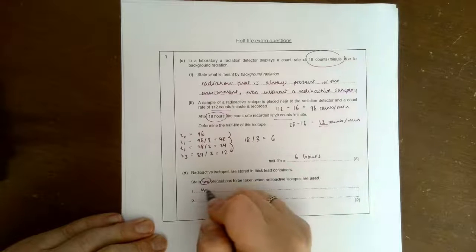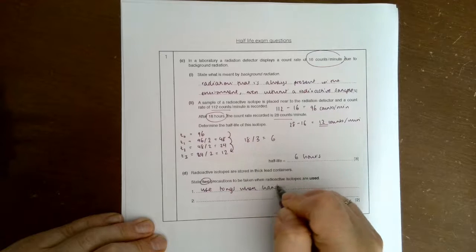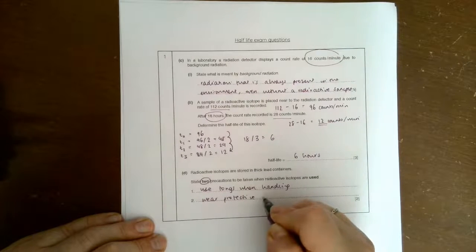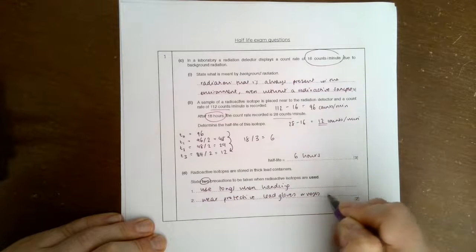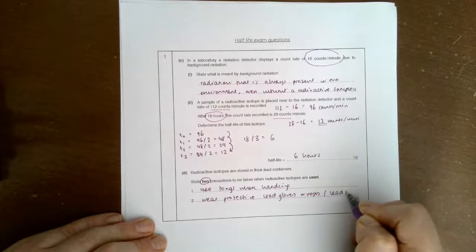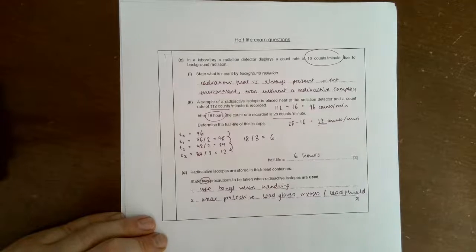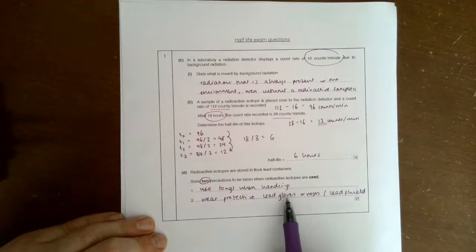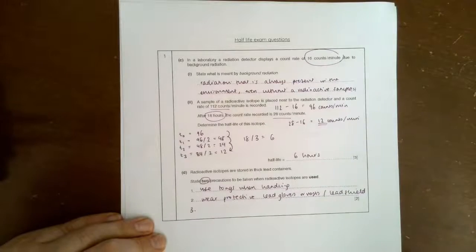So obviously we can use tongs when we handle them so that we're not physically touching them. We can wear protective items such as lead gloves or vests, or potentially use a lead shield. So any kind of reference to using a screen or something physically as a physical barrier would count as one of those. So you couldn't have lead gloves as number 1 and then use lead shield as number 2. That would count as the same mark.